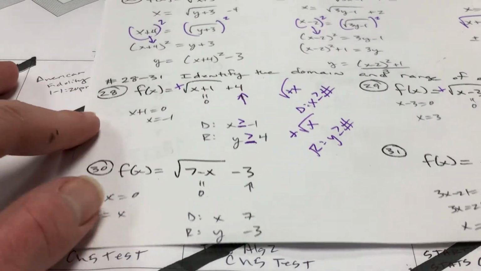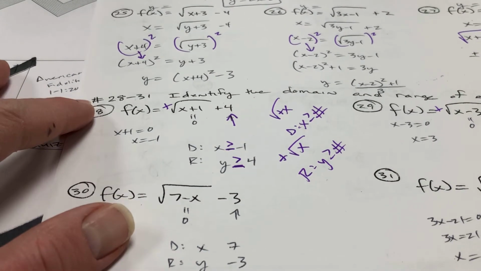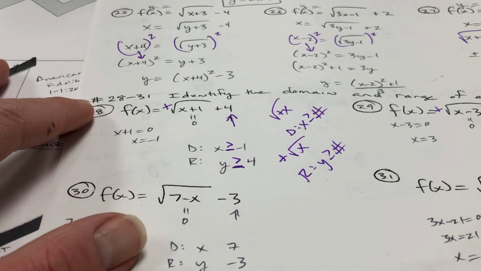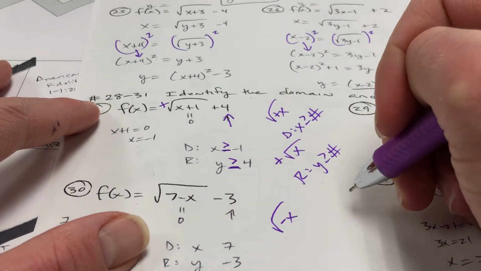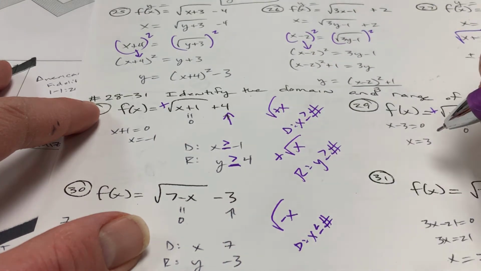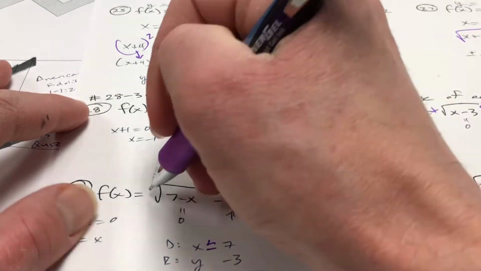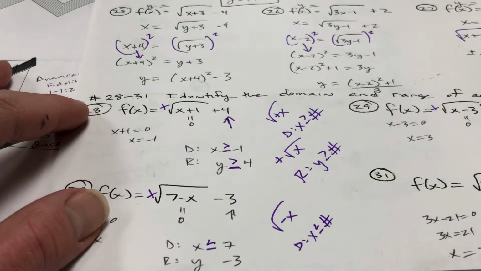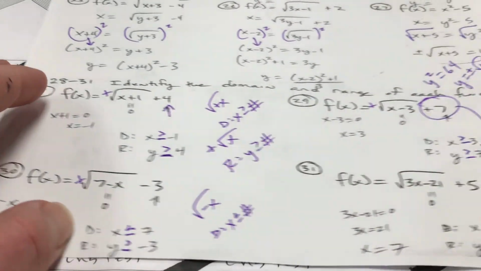On number 30, take 7 minus x, set it equal to 0. That is a negative x inside the square root, so the domain can't be greater than or equal to some number. If you have a negative x of some sort on the inside, then the domain is x is less than or equal to some number. Less than or equal to 7. Now this is still a positive root on the outside, so the range is y greater than or equal to -3.